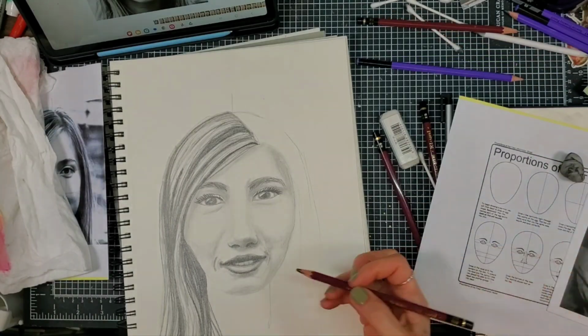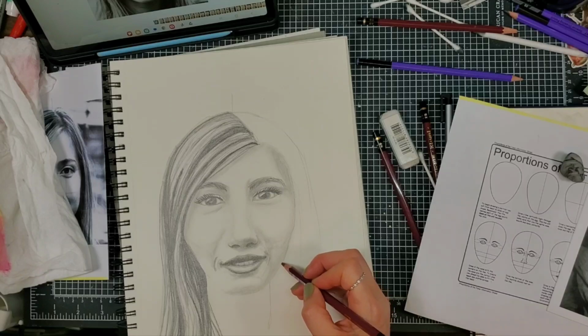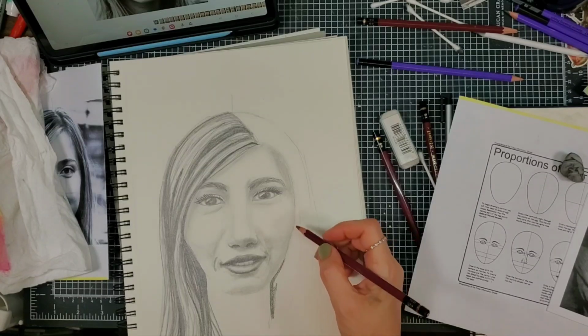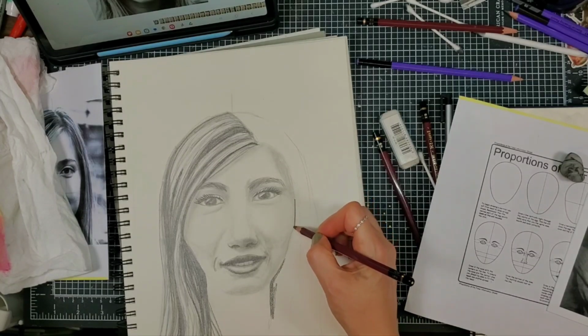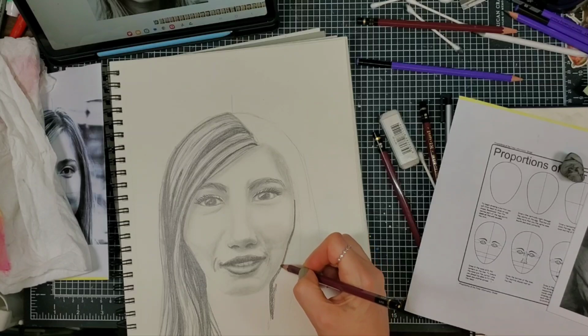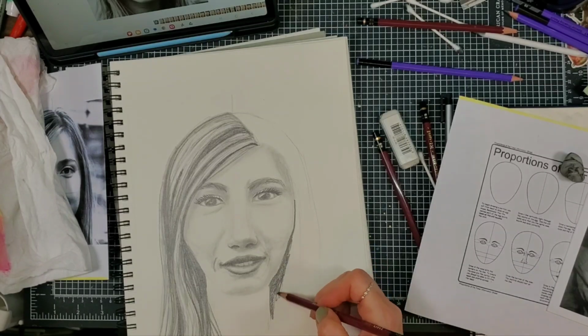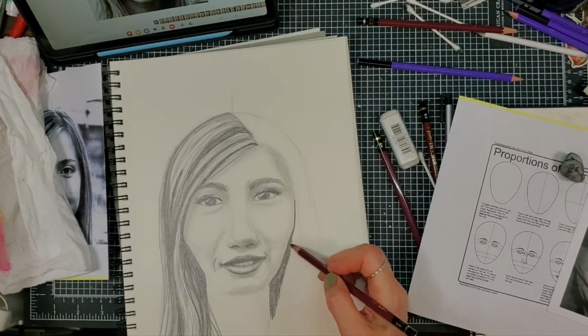Alright, and then her neck over here. This is really dark, right up against her face. So I'm going to just kind of outline her face right here. Start building up my color.